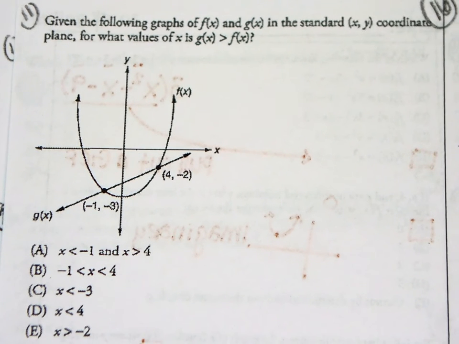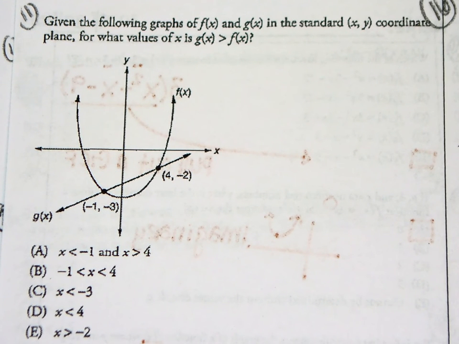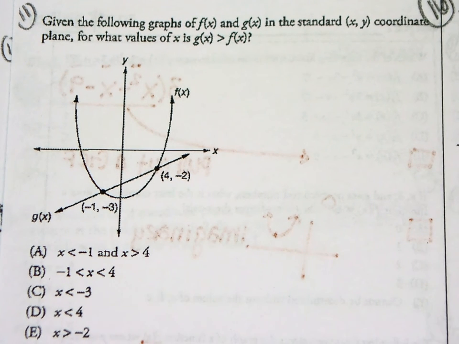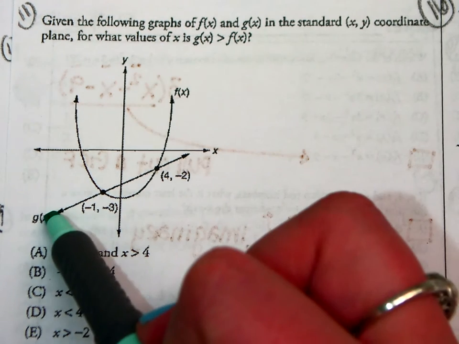Given the function of the graph f of x and g of x, for what values of x is g of x's function greater than f of x's function? Okay, so we've got some coordinates here. I'm just going to mark on the picture so we know what functions to look at. So g of x's function is here.